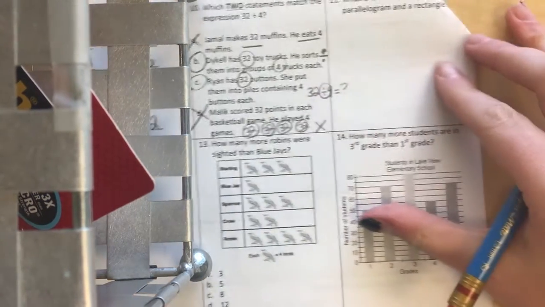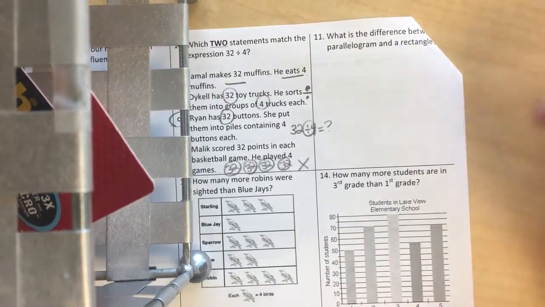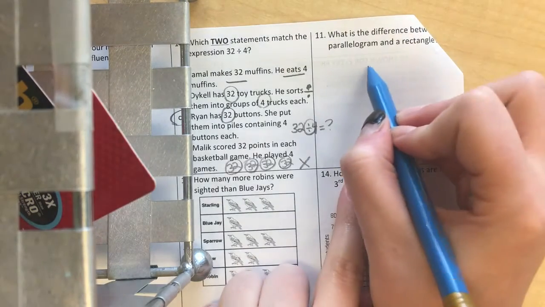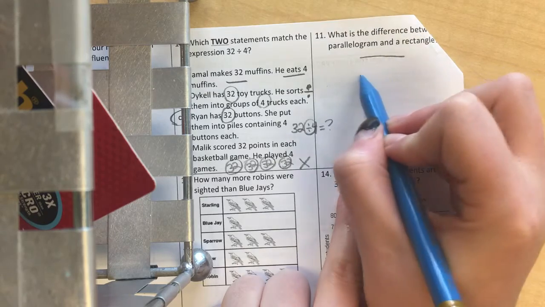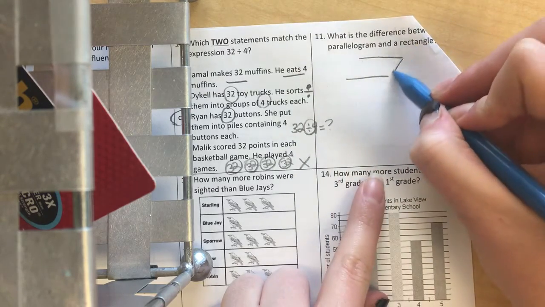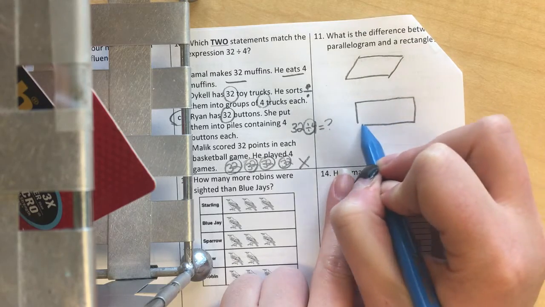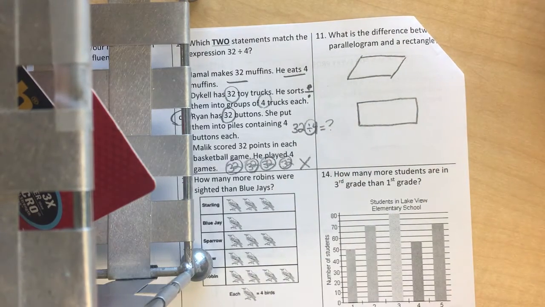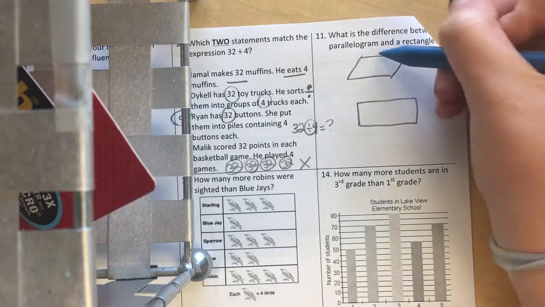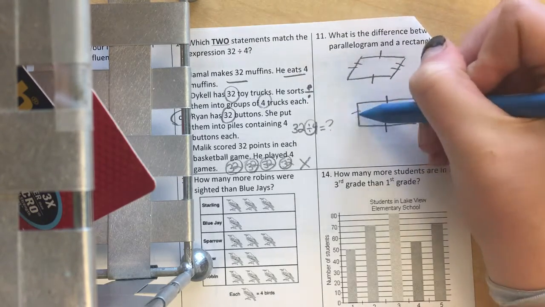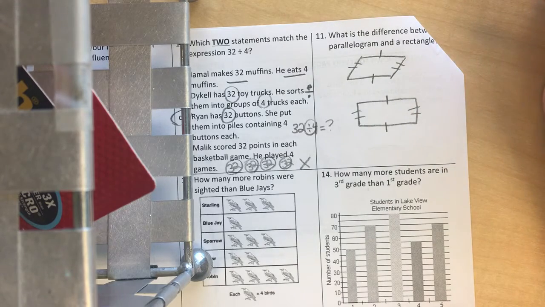For number 11, what is the difference between a parallelogram and a rectangle? I'm not going to give you the answer to this one, but I will draw an example of a parallelogram and a rectangle. What is the difference between these 2 objects? They both have 2 sets of parallel sides. So what's the thing that's different about them?